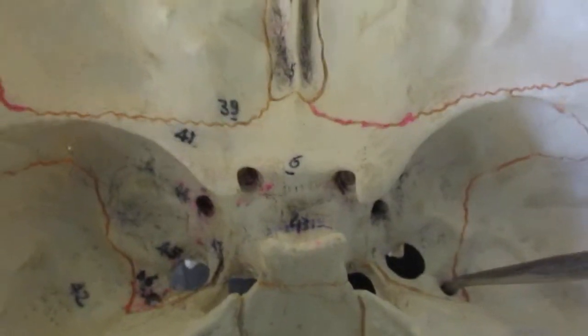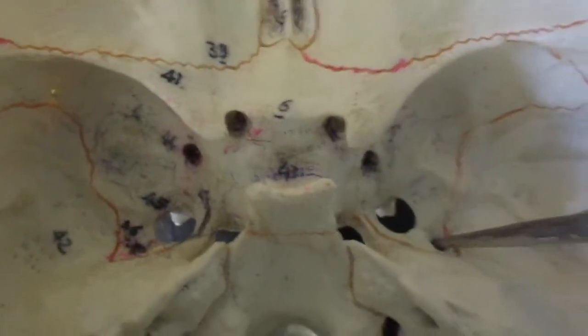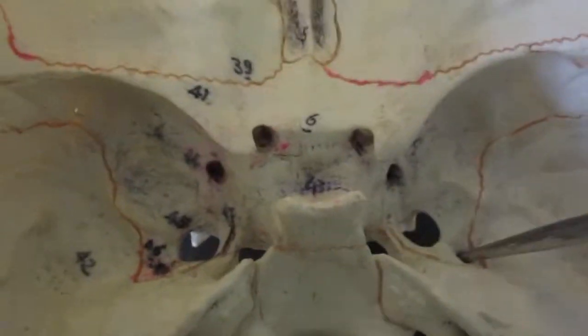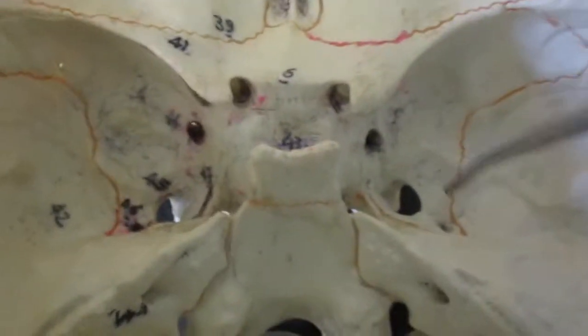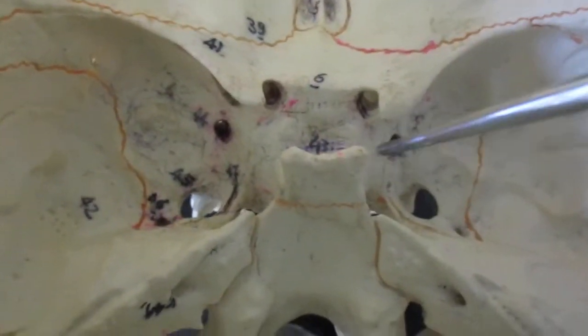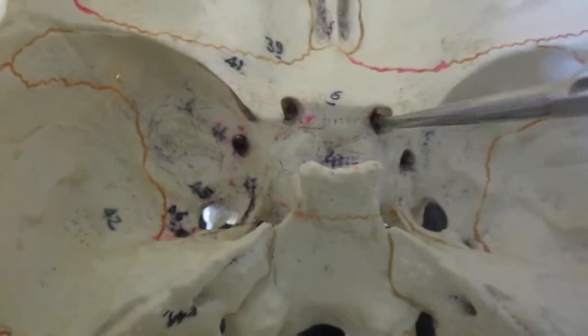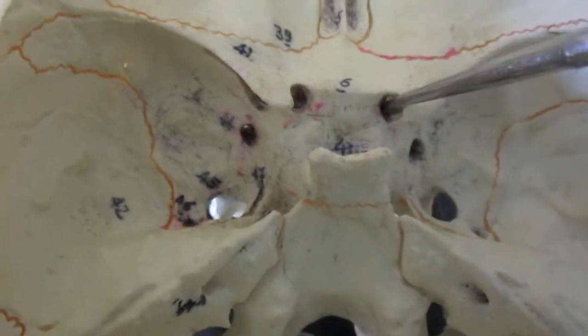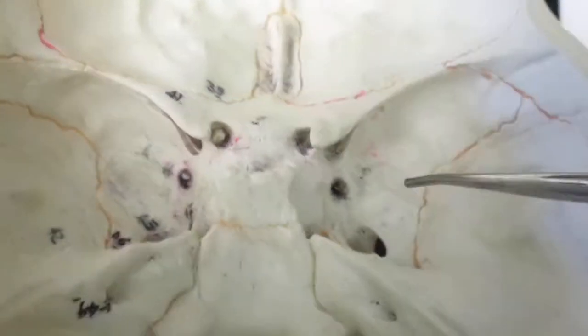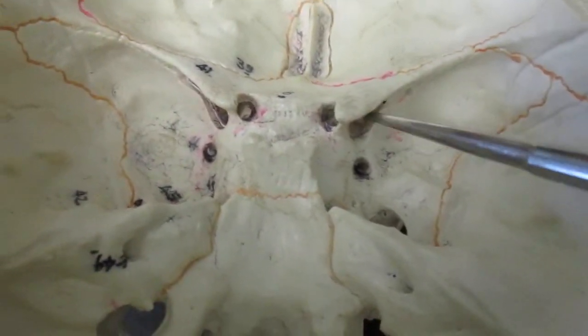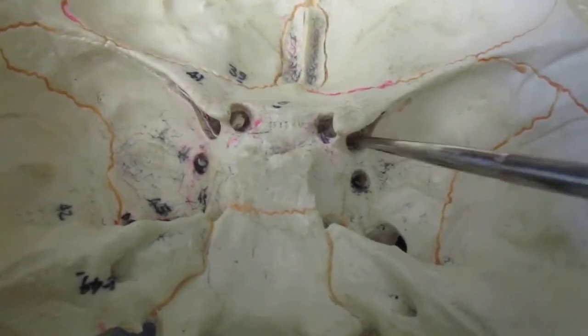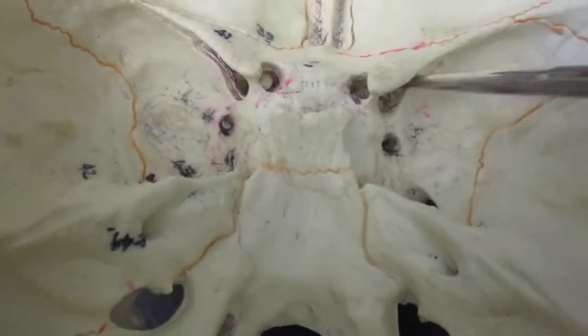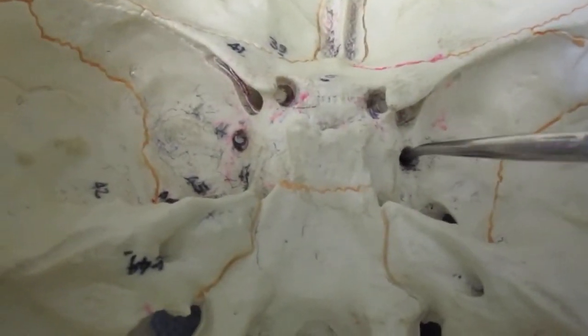And then this little foramen right here is called the foramen spinosum. So let me just go over those one more time here. So right here, this is the optic canal. This is the superior orbital fissure.